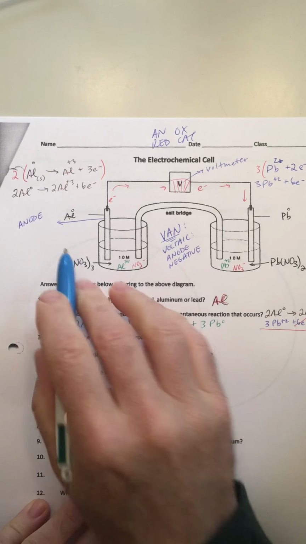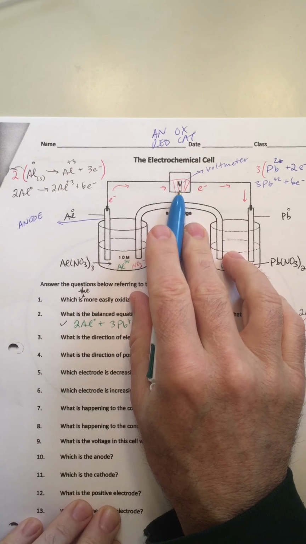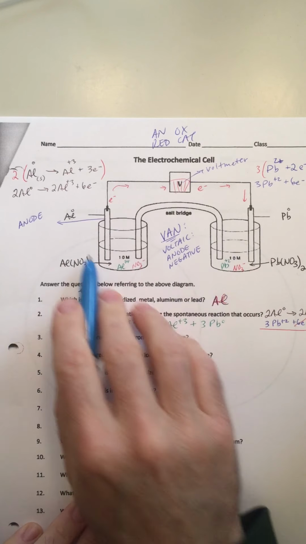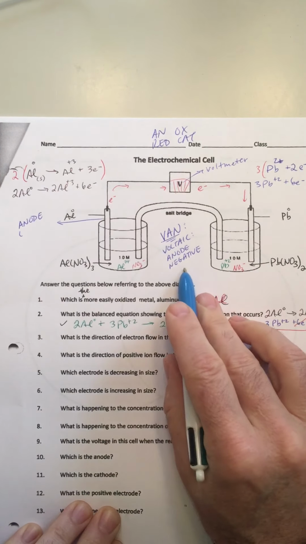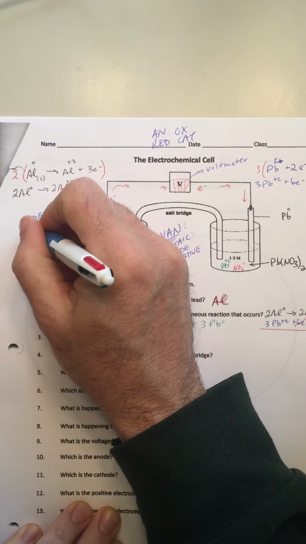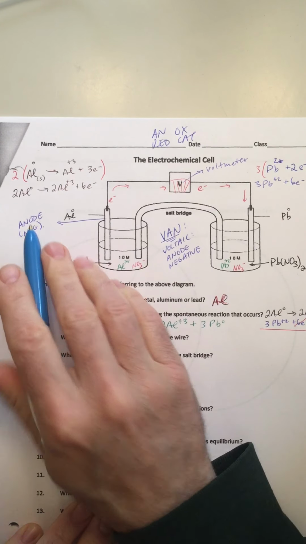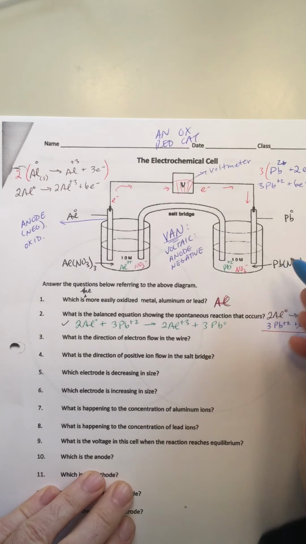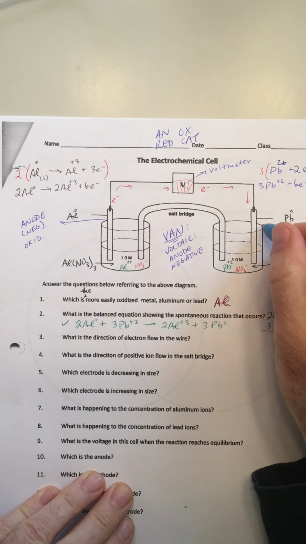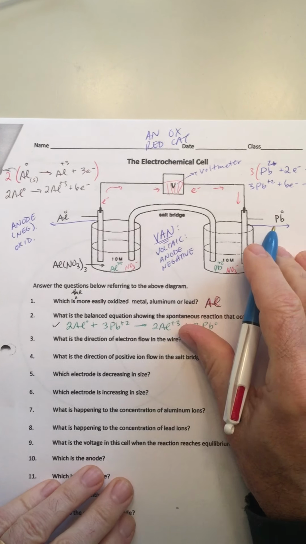Okay, so this is a voltaic cell. It happens spontaneously. So the aluminum is the anode. It is negative. What always happens at the anode is oxidation. So over here we have the cathode.